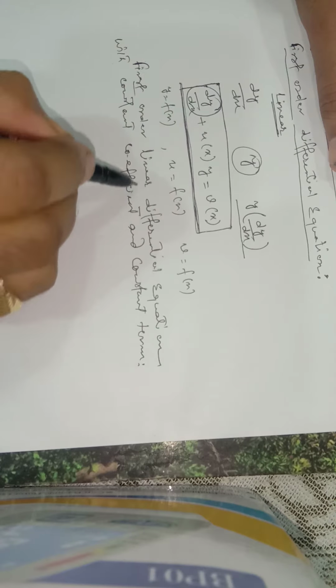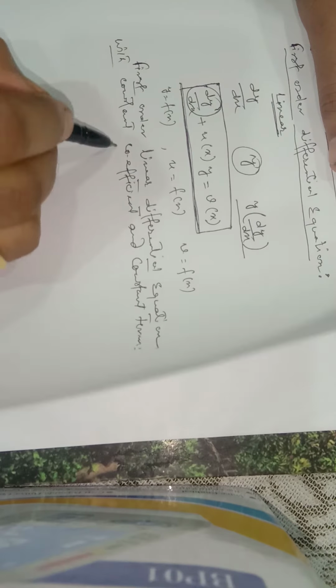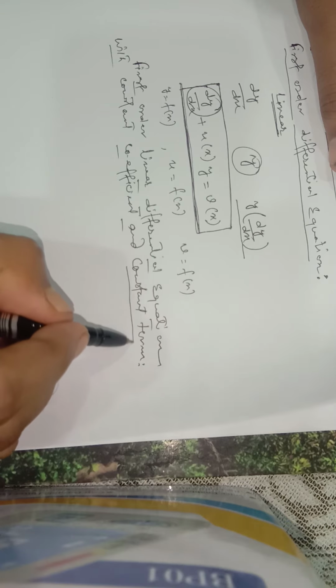Okay. Now the first order linear differential equation with constant coefficient and constant term.